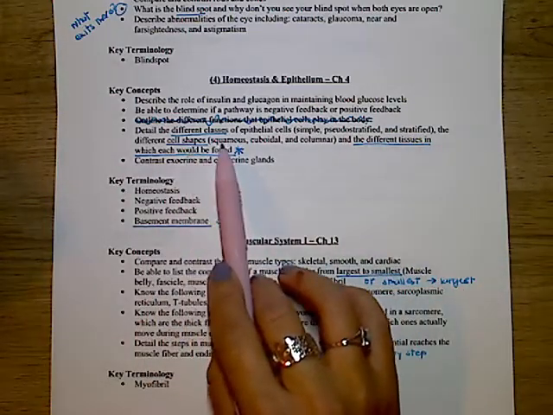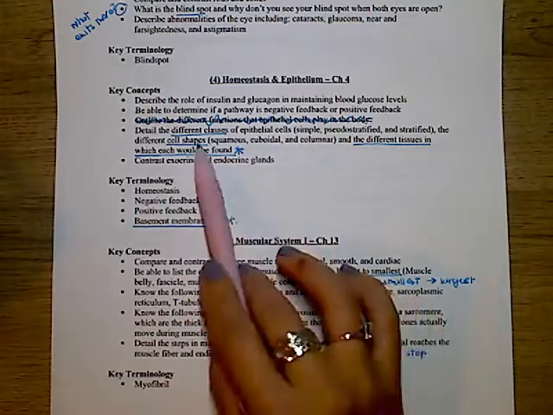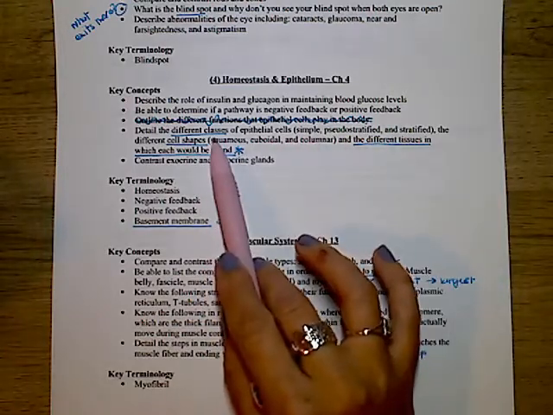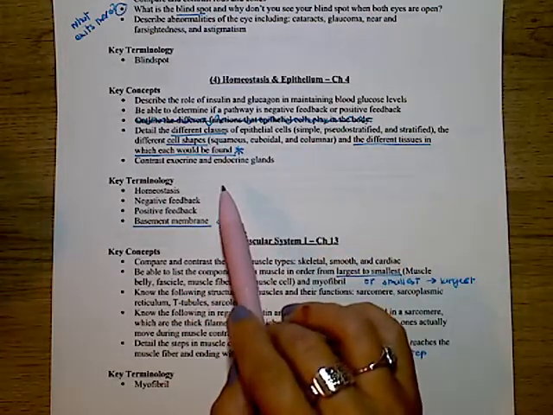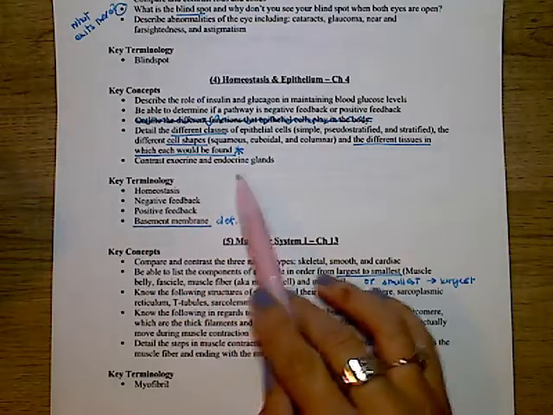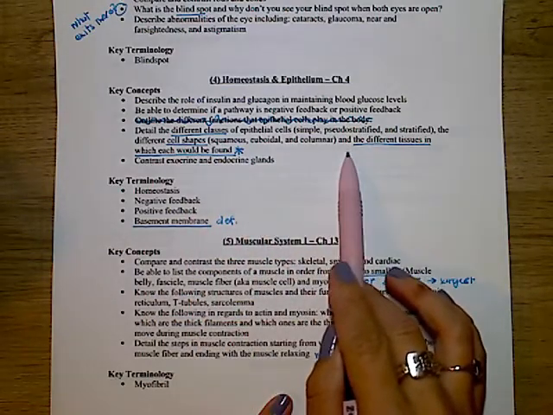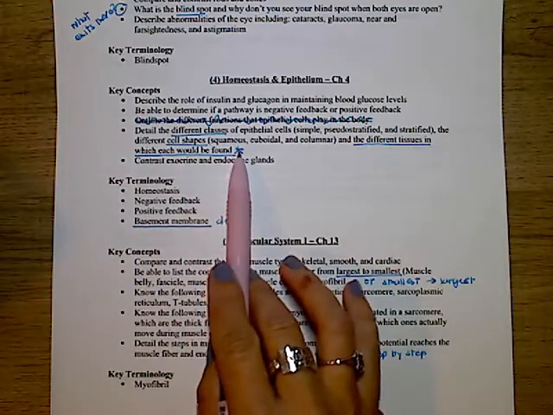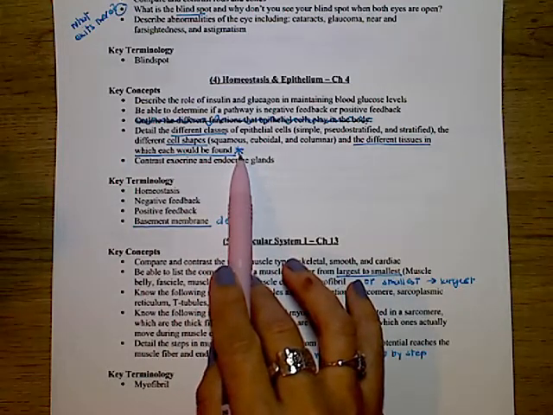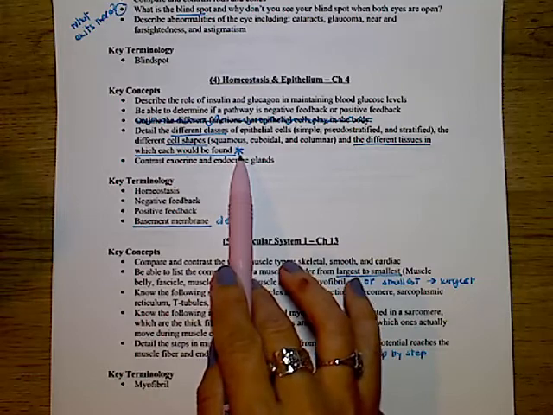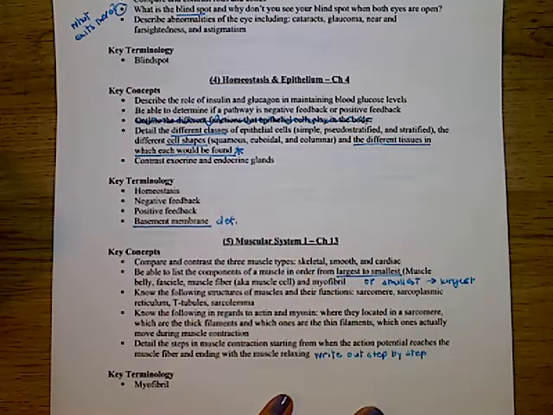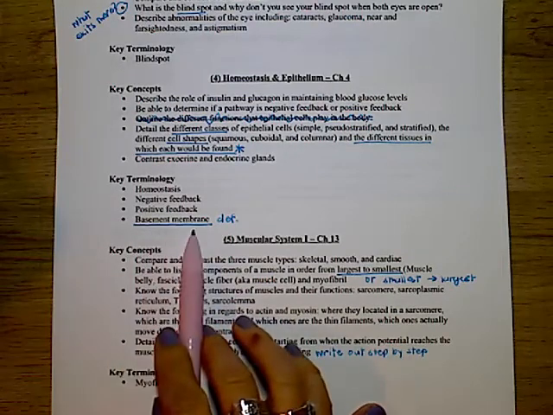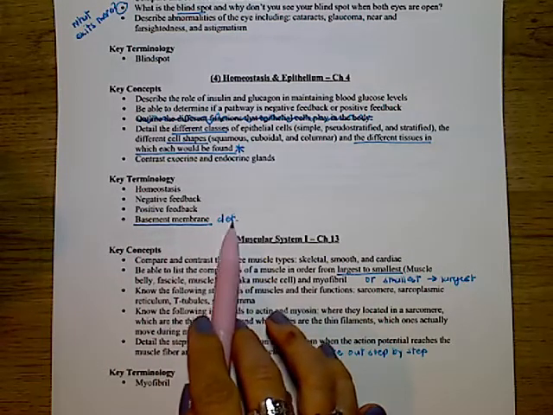And then the shapes, squamous, cuboidal, and columnar, just because the names themselves are pretty self-explanatory of what it's doing. But what a lot of students miss is what are the different tissues where each of those would be found. So I put a star there. I think it's on a pre-lecture table, so I would make sure you know that table. And down here I've underlined basement membrane. Make sure you know the definition of that.